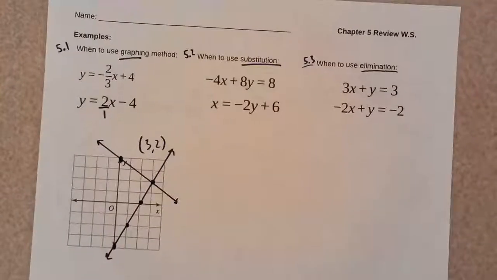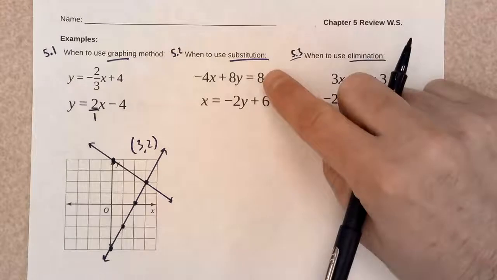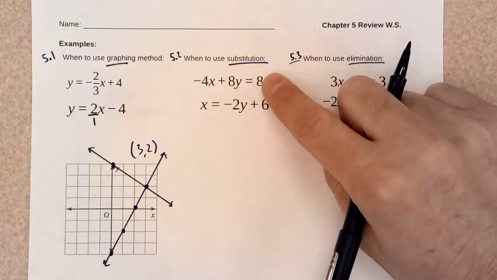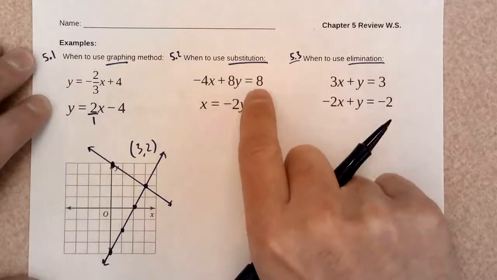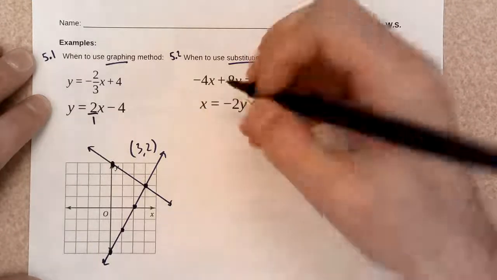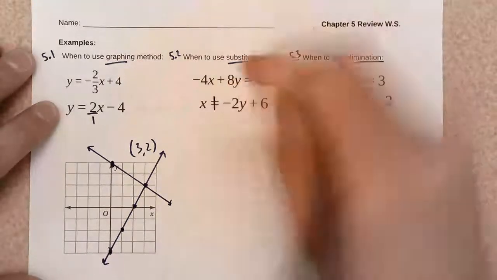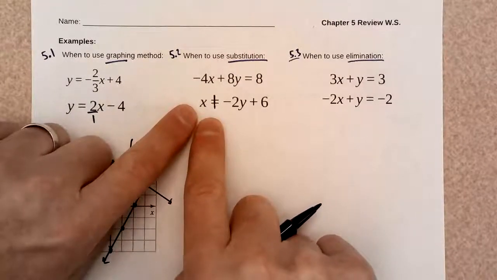All right, substitution method. Now this works well when at least one variable is by itself. If I look real close, in the first equation, none of these variables are by themselves. But in the second equation, I do have an x. I have an x totally by itself. So substitution is going to work well.